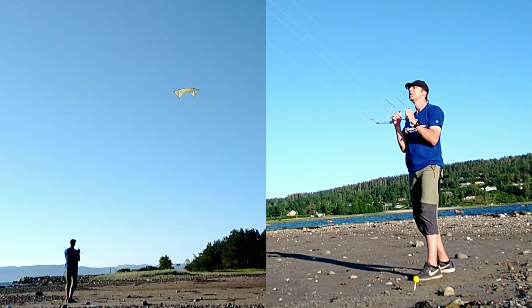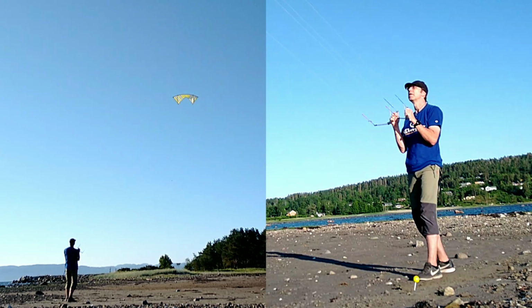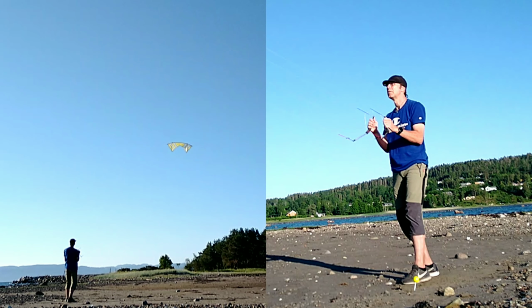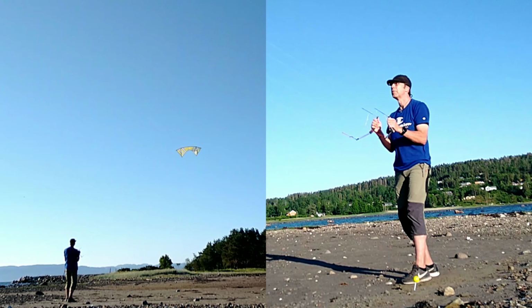Don't be afraid to take a step or two downwind to reduce the pressure in the sail when going down. Make things easier and the kite looks smoother.